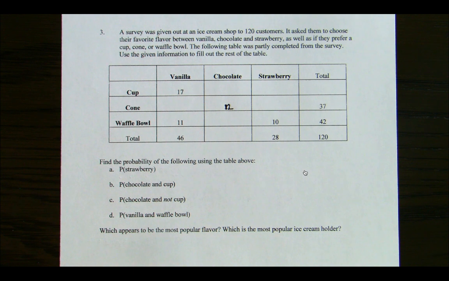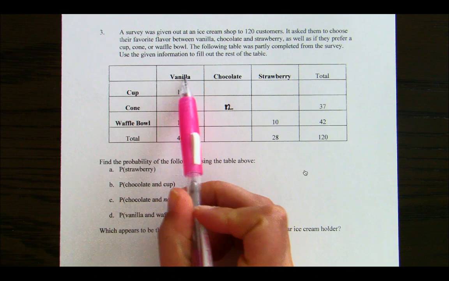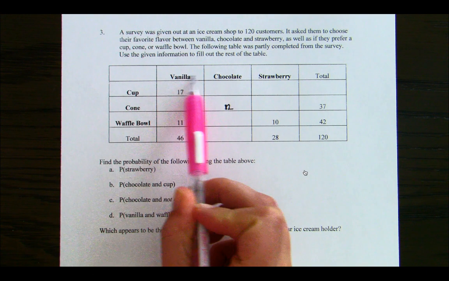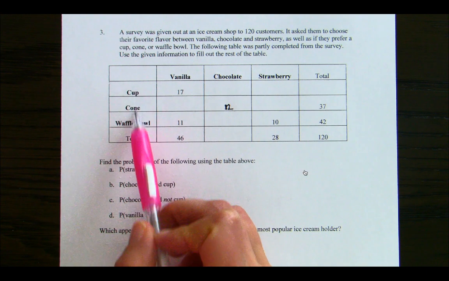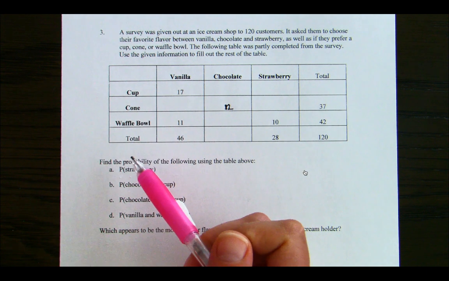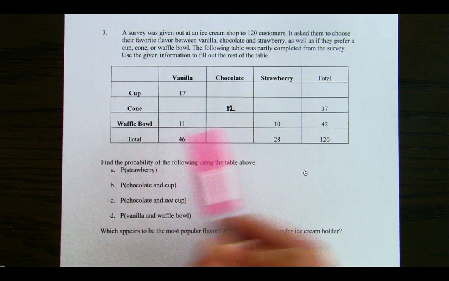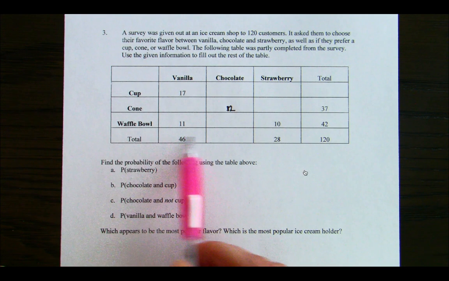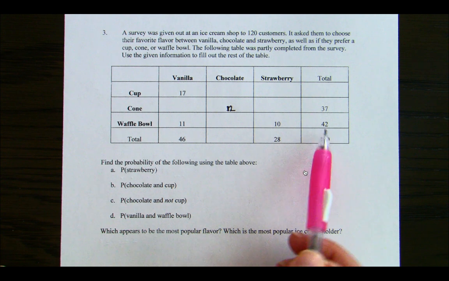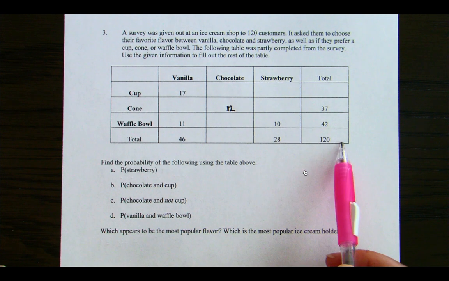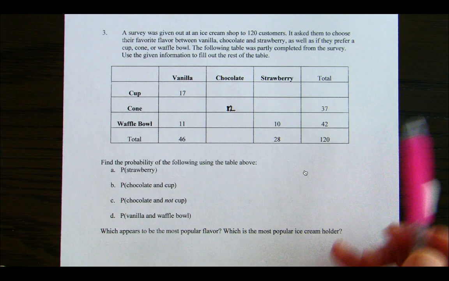Not only do we have the titles of what we're dealing with, the ice cream and the type of ice cream holder, but I also have a column for totals and a row for totals. So everything should add up to 120 since we have 120 customers.